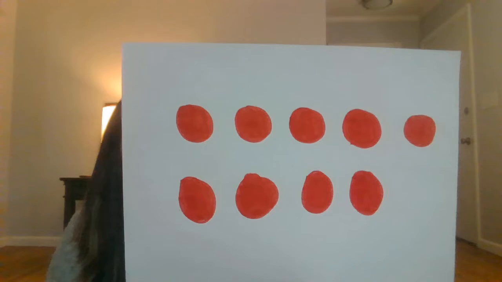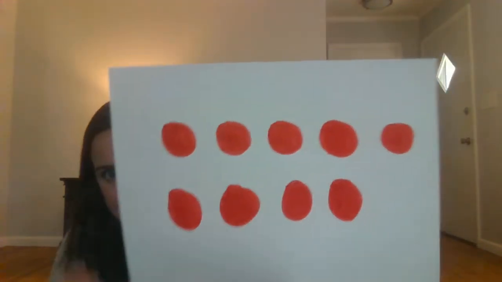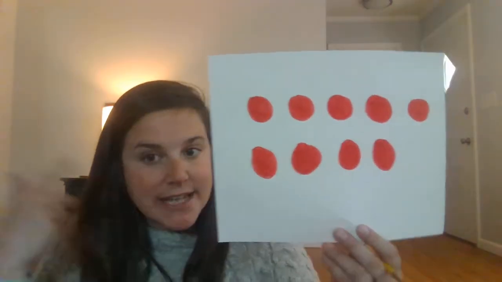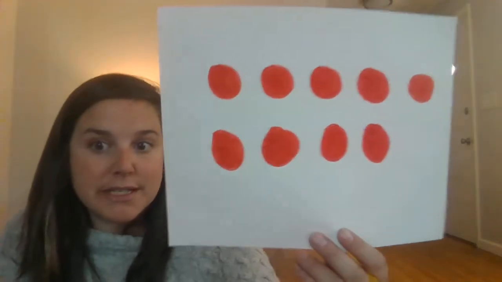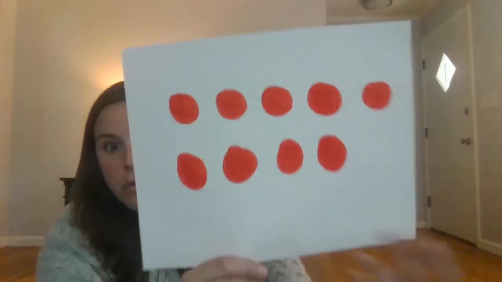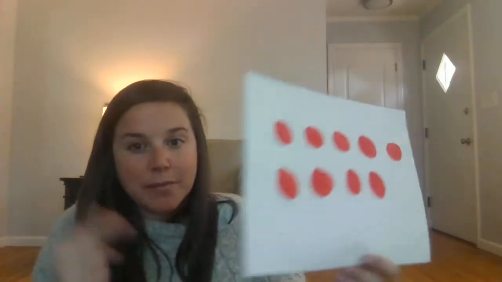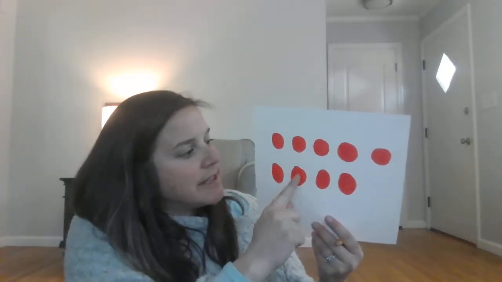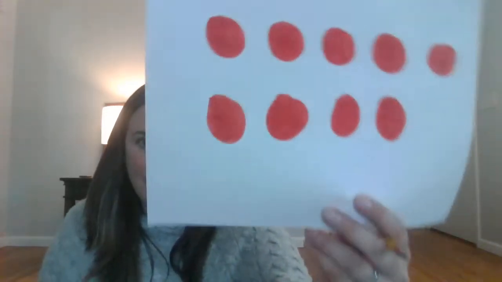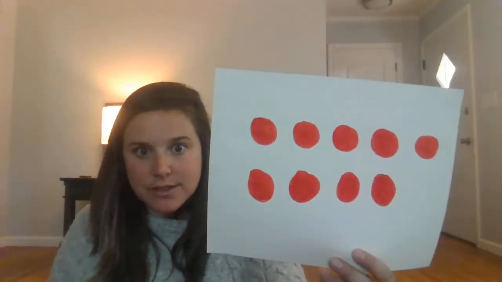Now for me, I'm looking at this and thinking, okay, I'm seeing that 10 frame pattern that I am used to seeing at school with just 1 missing. So in my head I'm thinking maybe it's 9 if 1's missing, but I'll count just to see. 1, 2, 3, 4, 5, 6, 7, 8, 9. I have 9 counters. How many more do I need to make 10?